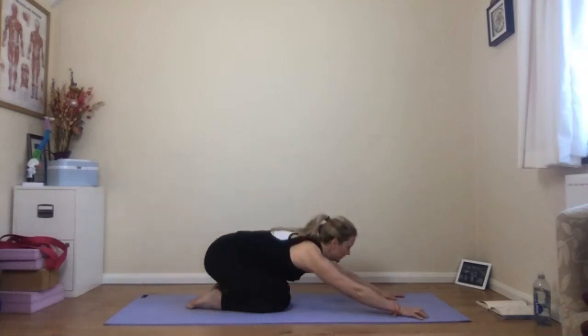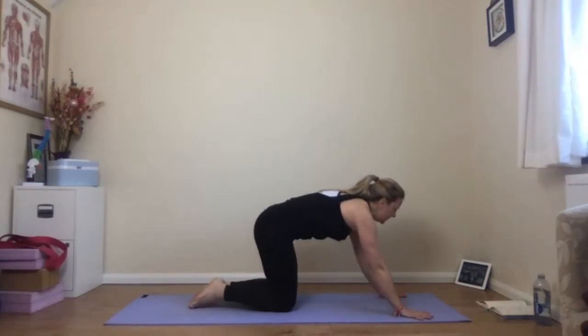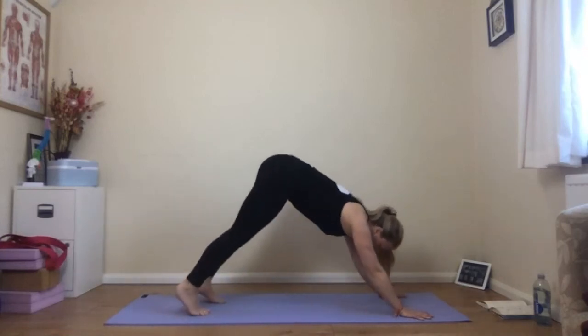Okay, so let's slide the fingertips forwards and away from us. Wait for another inhalation to come in. So breathe in, float up to an all fours position. Tuck under your toes, breathe out, find yourself into a downward dog.